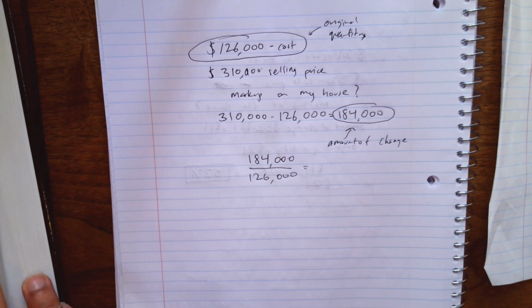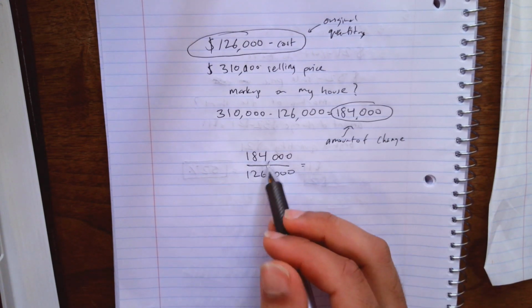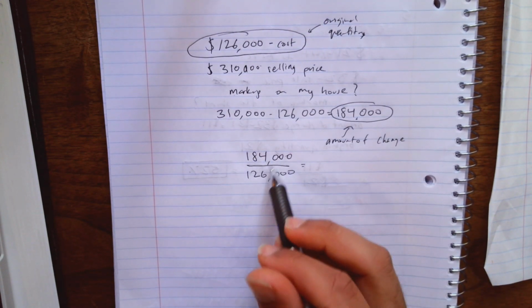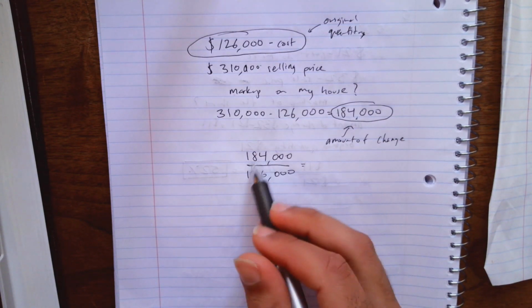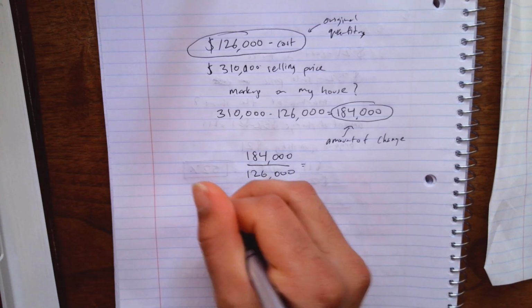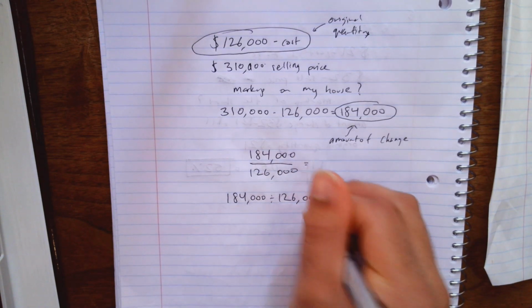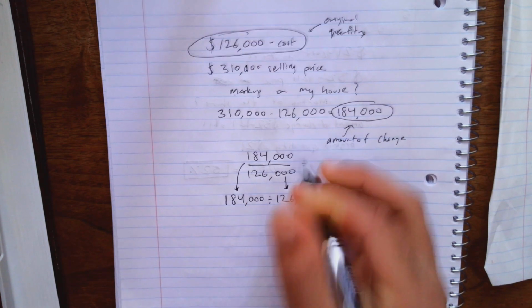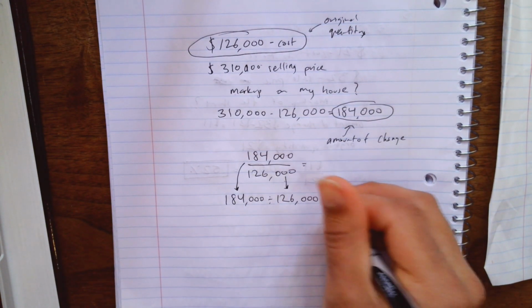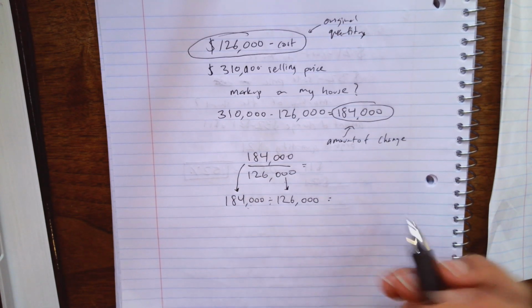Okay, so in this case you told me that we did $184,000 divided by $126,000, right? And so another way to write this right here is $184,000 over $126,000. See, my number on top came to the left, and the number on bottom came to the right. And when we have division like this, what number do we plug into our calculator first? The one on the left or the one on the right?